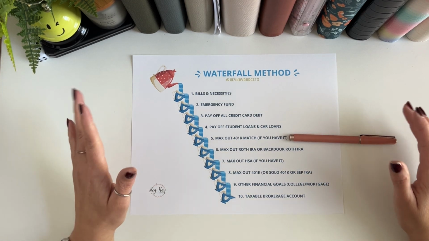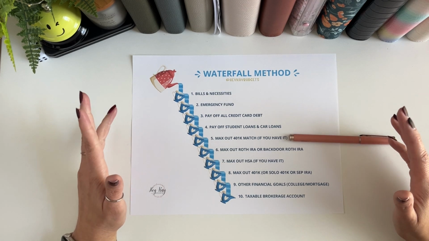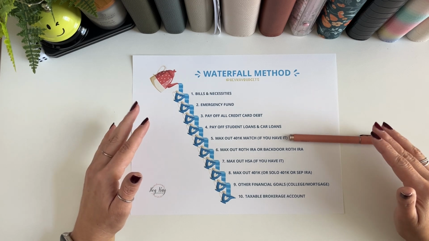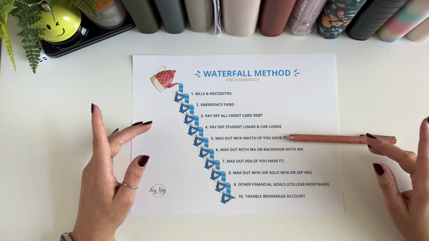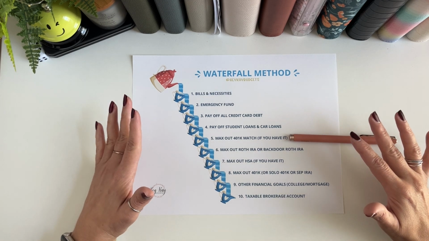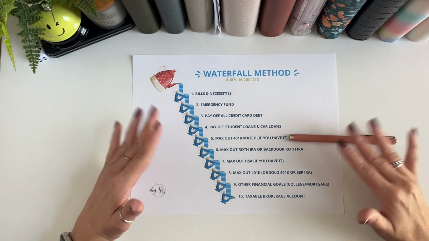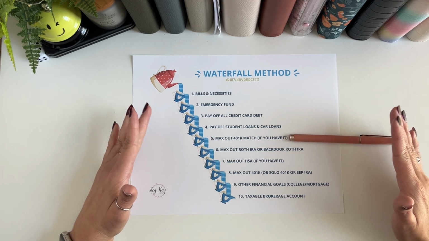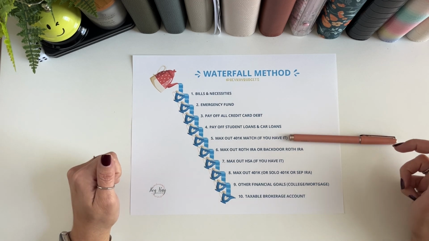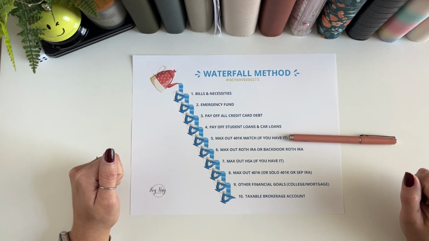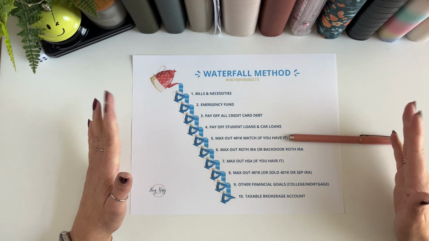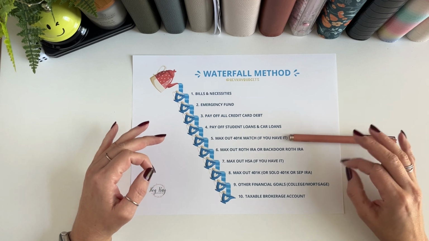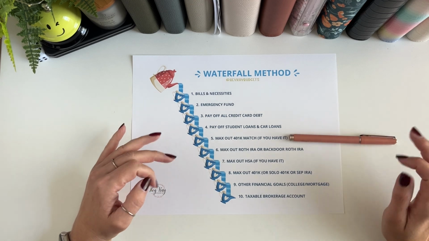So your 401k, what is it? It's an employer-sponsored retirement account, and it lets you squirrel away pre-tax dollars from your paycheck. It's a retirement account, so you can't withdraw until 59 and a half. As of 2024, you can contribute up to $23,000 in the 401k, and they're projecting in 2025 maybe a little bit more. I think 2025 is more about the different IRA accounts more than anything.